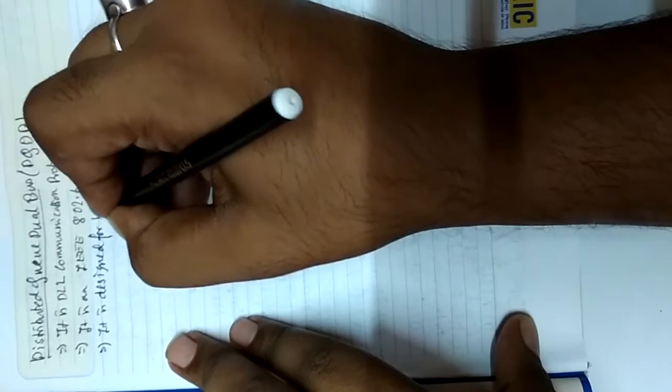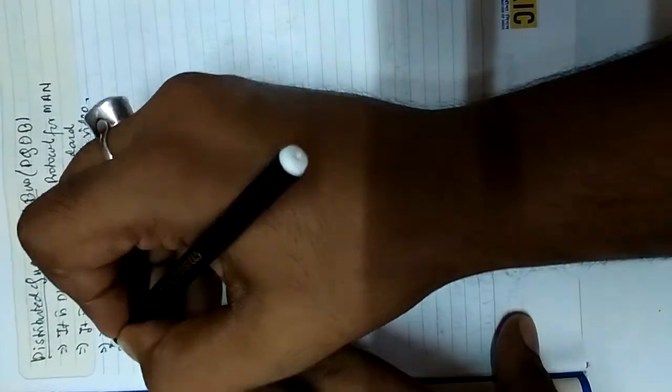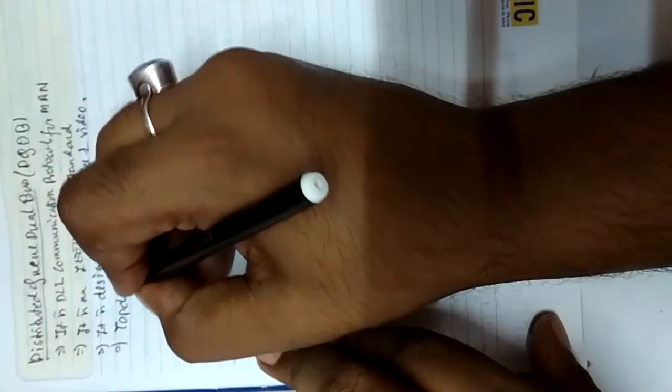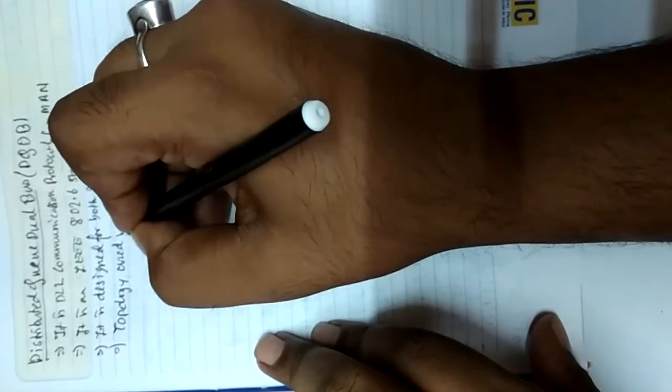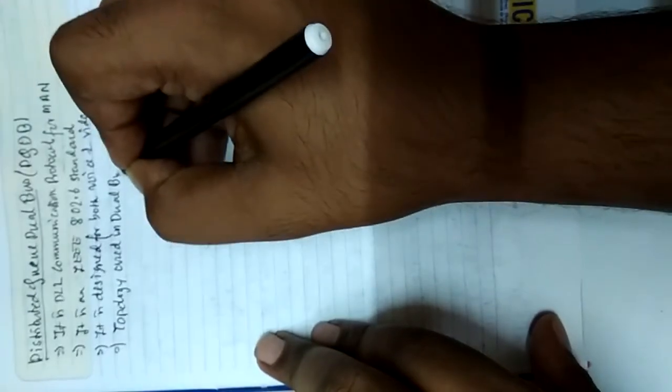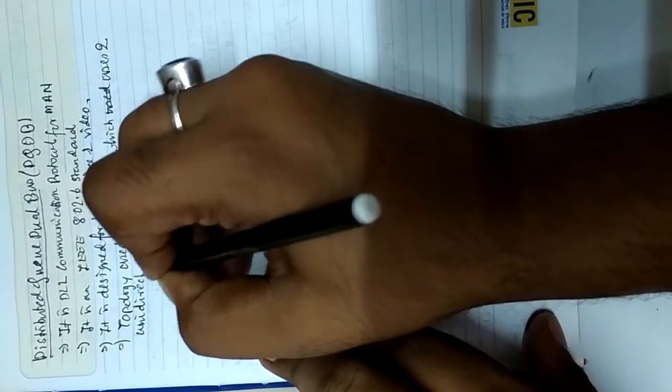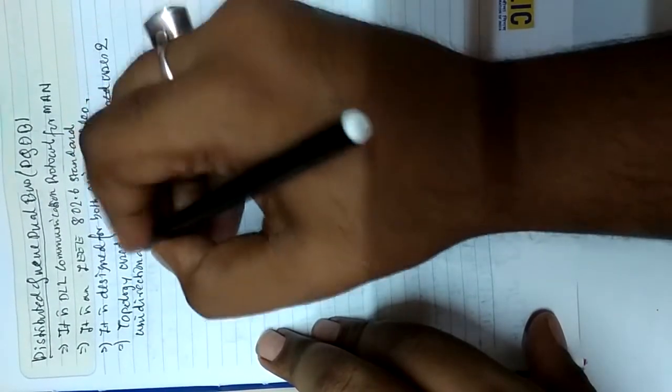Designed for both voice and video. The next is the topology used in DQDB, dual bus, which uses two unidirectional buses.